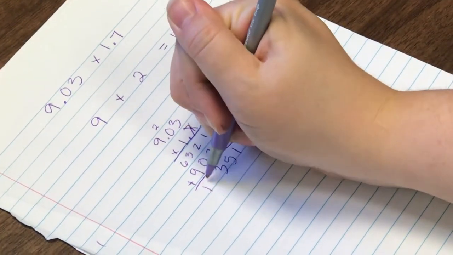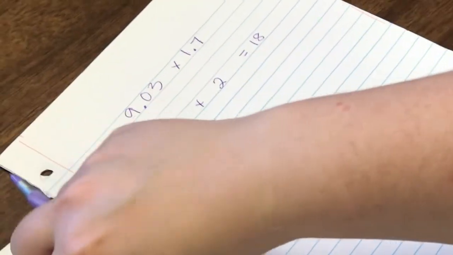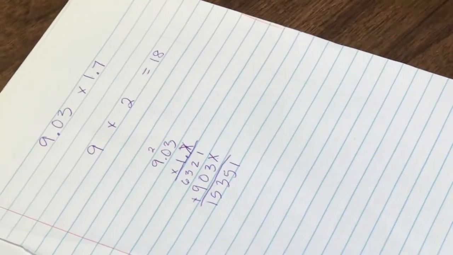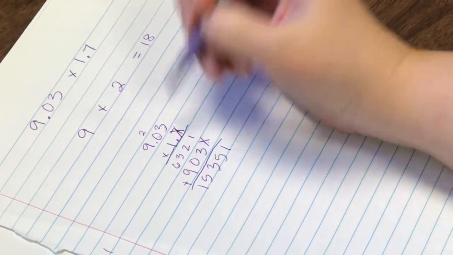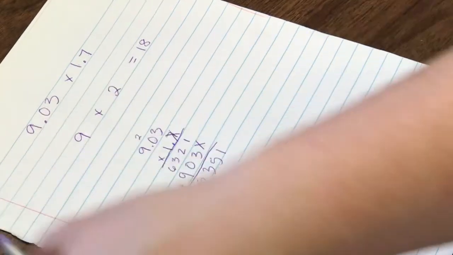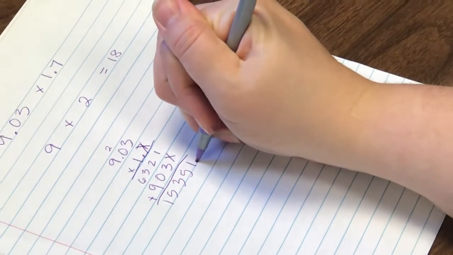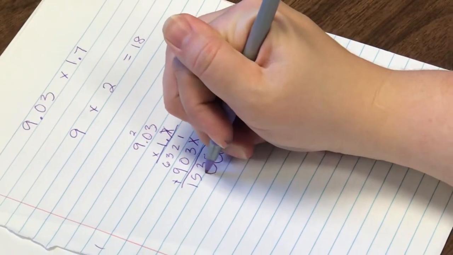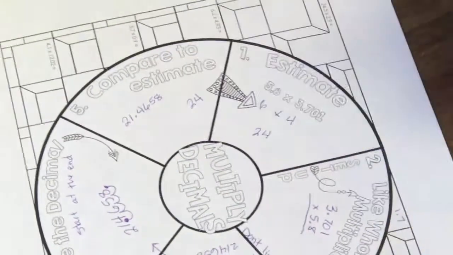6 and 9. Okay, going back to my wheel, I need to place the decimal. How many numbers are to the right of a decimal? 1, 2, 3. Oh, start at the end. Put my decimal here. How many places am I going to move it? 1, 2, 3.